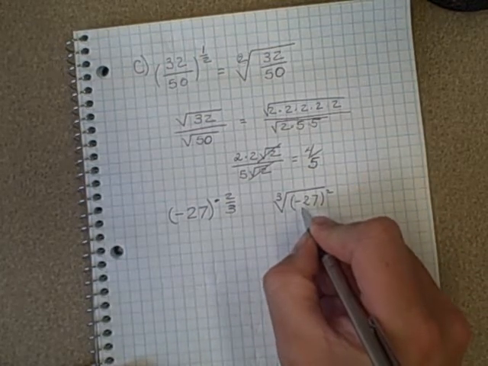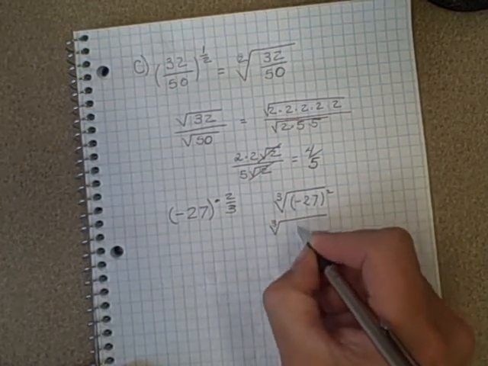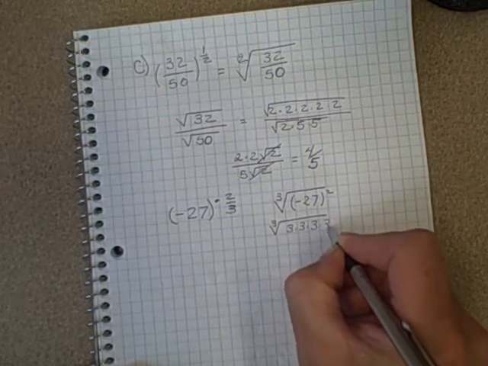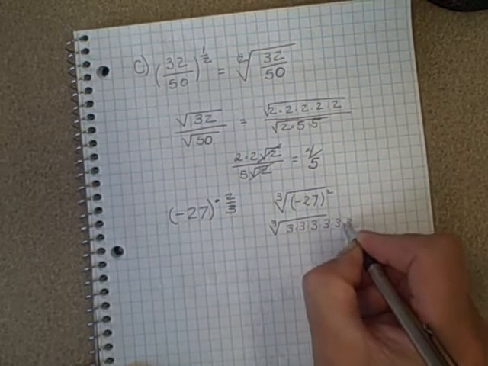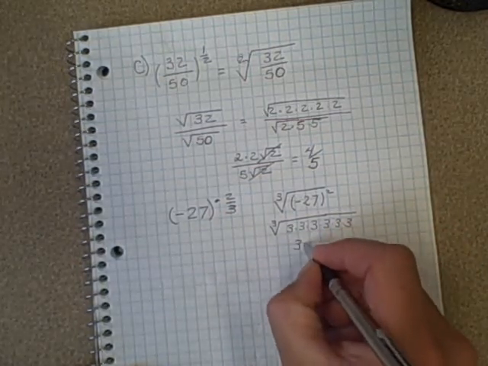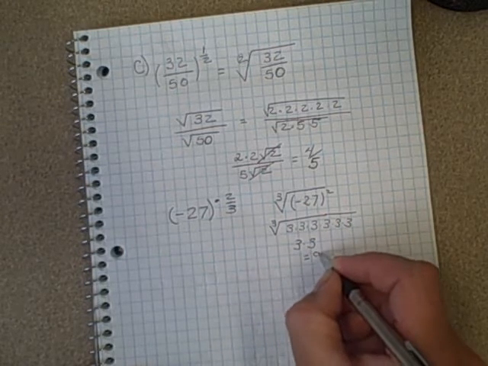So you know a negative times a negative is going to give you a positive under there, so that's going to be fine. And 27 is 3 times 3 times 3 times 3 times 3 times 3. So if we take out groups of 3, we get 3 times 3. So we know this is going to turn out to be 9.